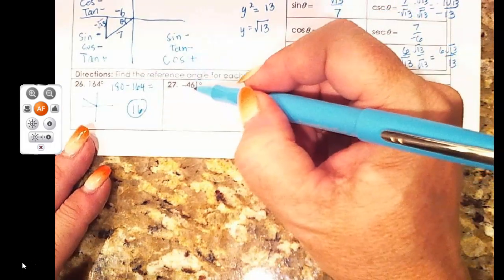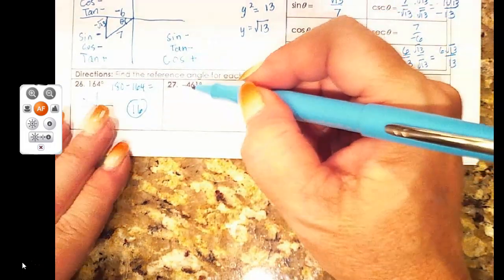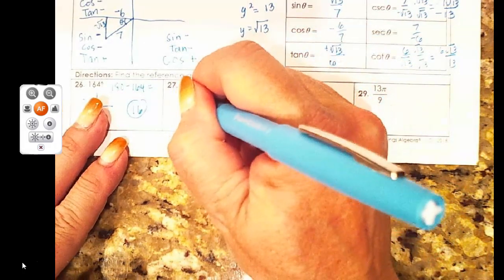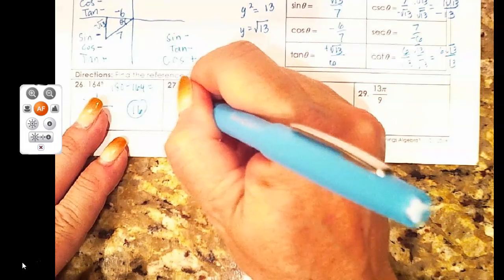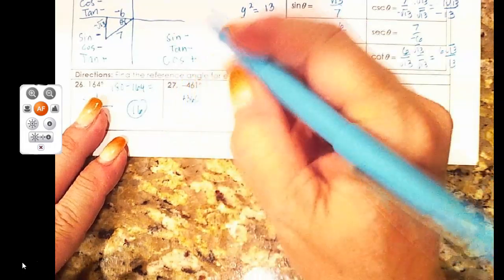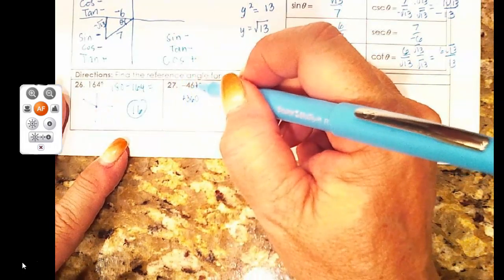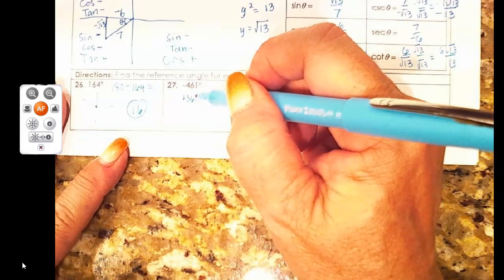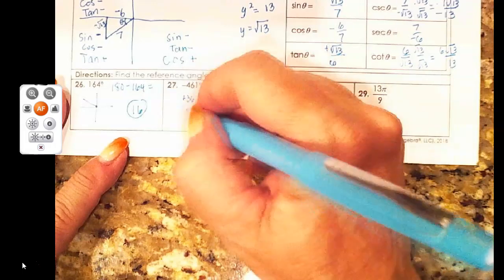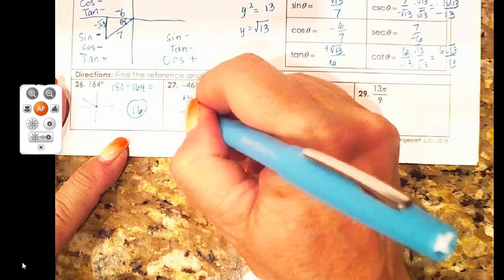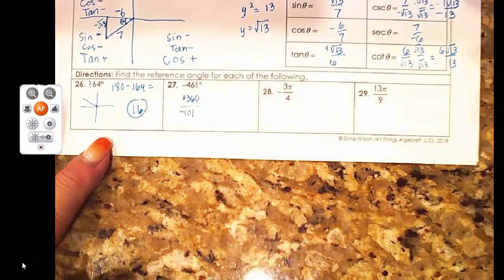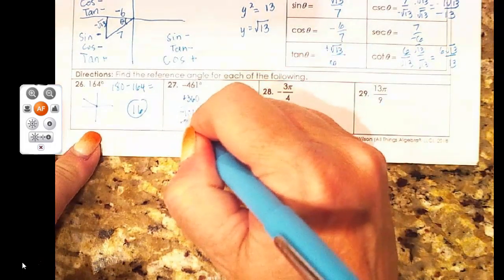Negative 461, I'm going to just add 360 to it so I can picture it easier. So negative 461 plus 360 is, what? Negative 101? And then if I really want to picture where that is as a positive, I can add 360 to it again.